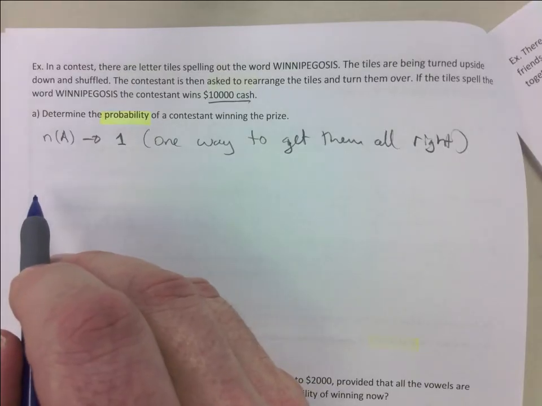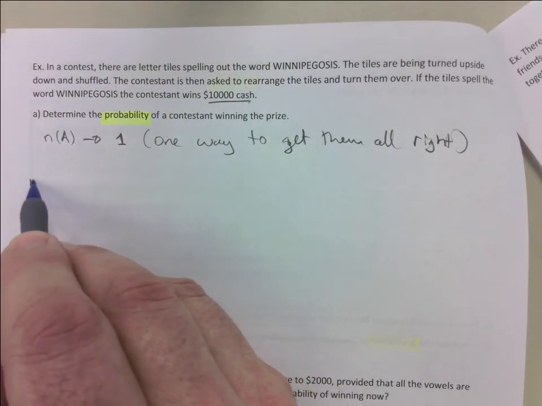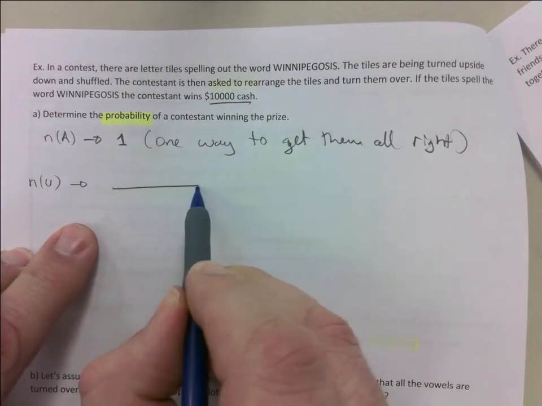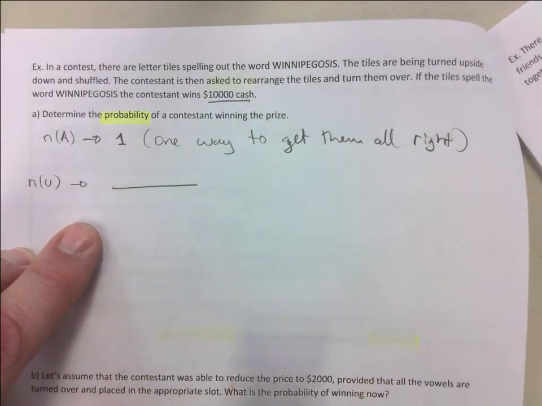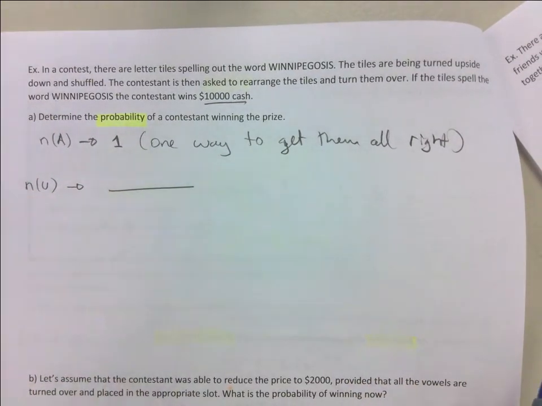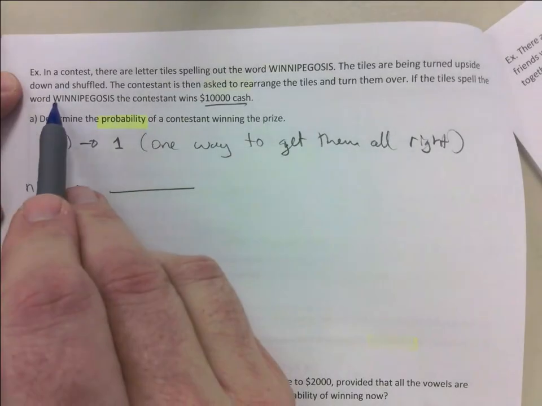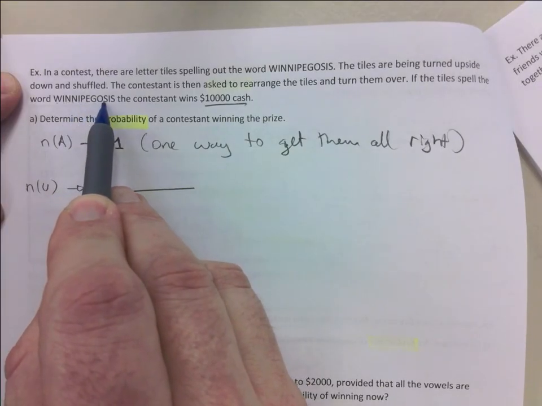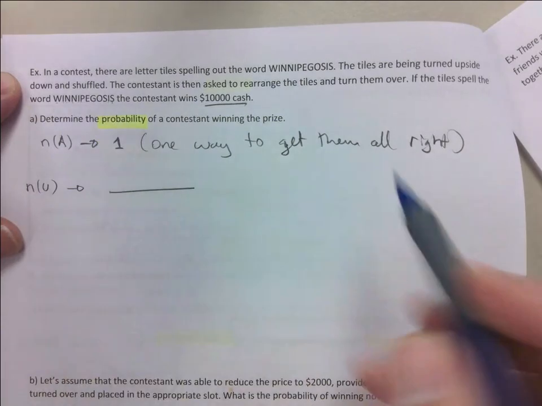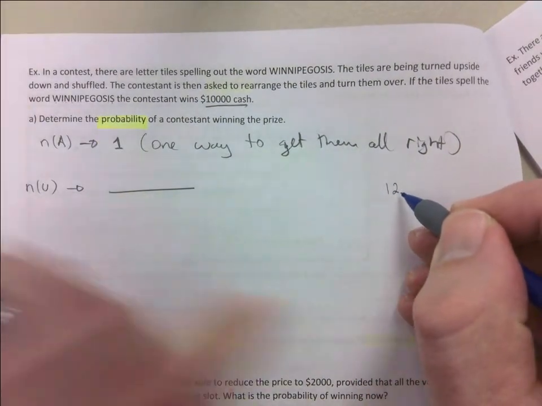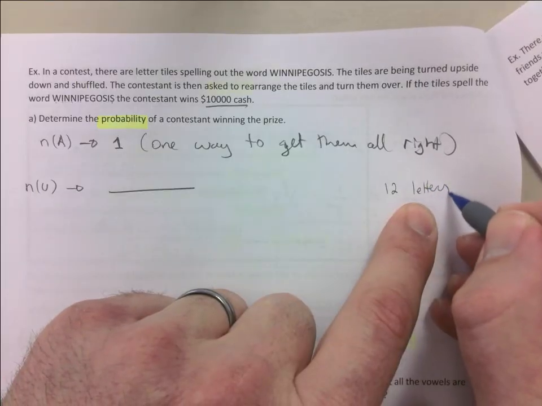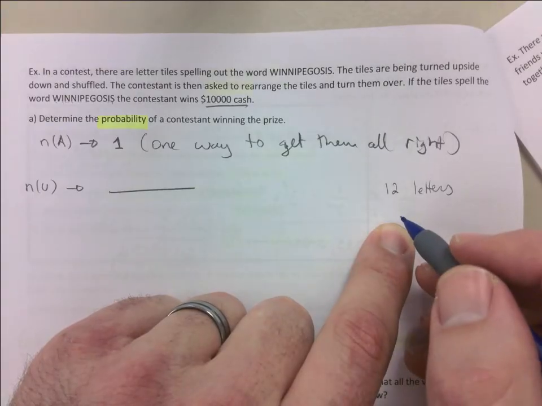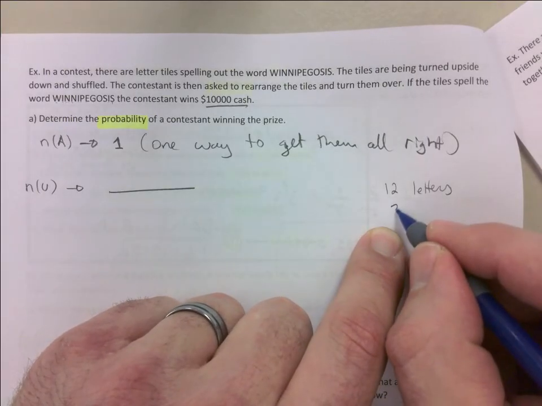So let's worry about N(U), universal. How do we do that? What do we do when there's a word like this? We count the total. So let's count. 1, 2, 3, 4, 5, 6, 7, 8, 9, 10, 11, 12. I count, so I'll do this on the side here, 12 letters. There are some duplicates, right? Some repeats. I count 3 I's.